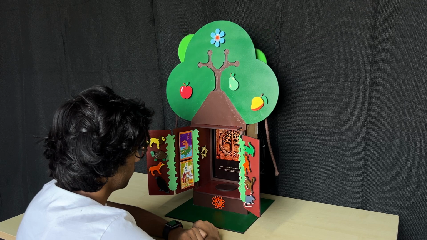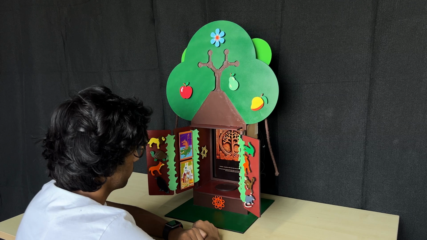Place it on the stage so I can see it, and put it above the stage.